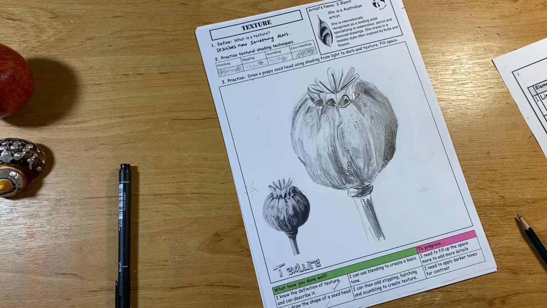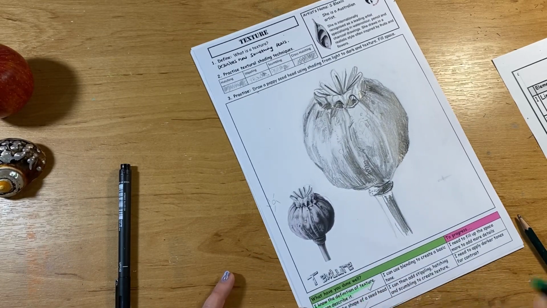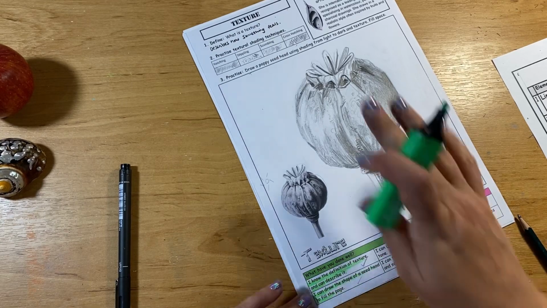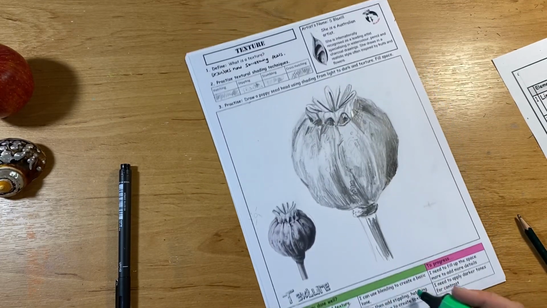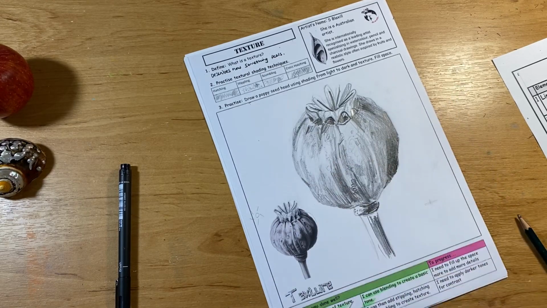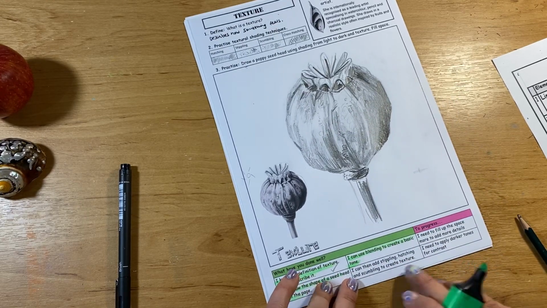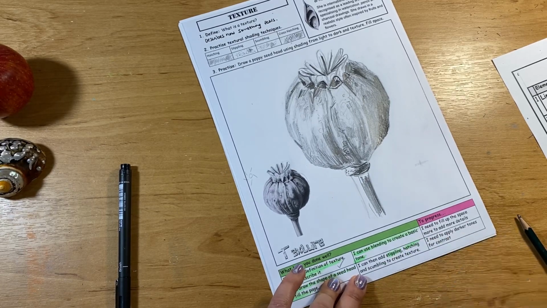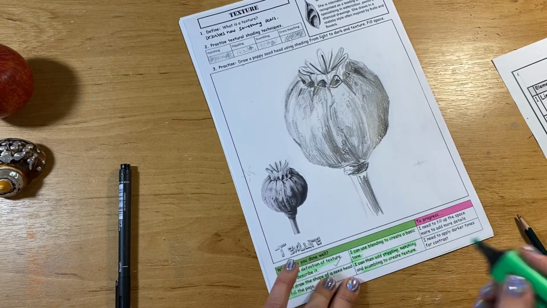Okay, so the final part, I'm going to highlight my assessment criteria. So I can draw the shape of the seed head to fill the page. Yep, I can blend to create a basic tone, so it's got light and it's got dark. I can add stippling, hatching, scumbling to create texture. So if you've only done 1 or 2 of these, you can just highlight 1 or 2.